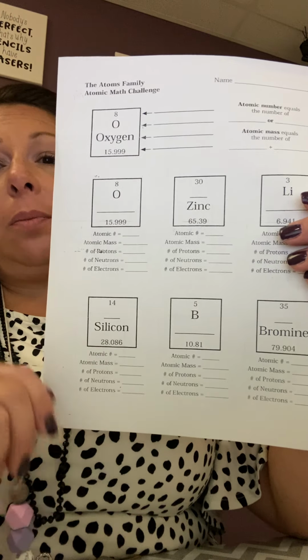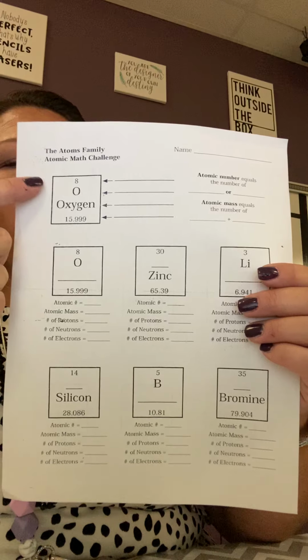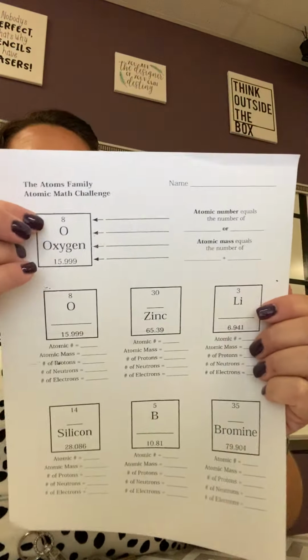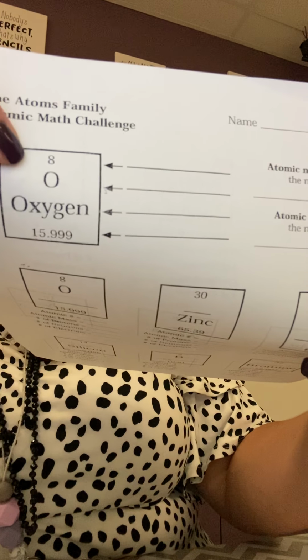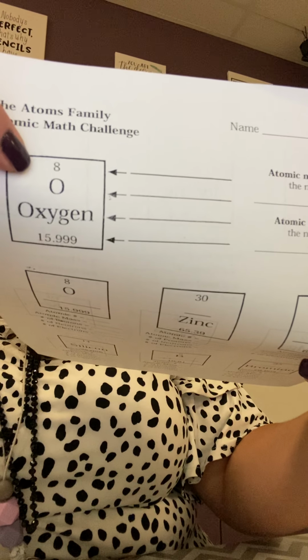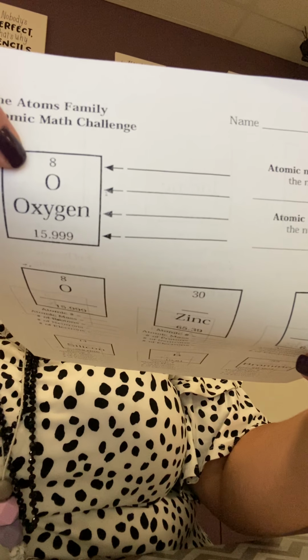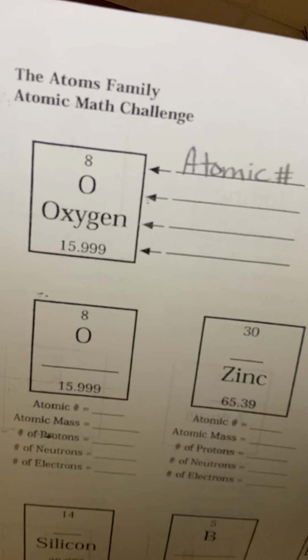Okay, so what you guys are gonna do with me right now, going through this together, we're gonna label this block. So the first thing we see is it's pointing at the number 8. That number 8, we are going to label as the atomic number. I'm gonna write that down while y'all are sitting there writing it too. So we're gonna write that as the atomic number. So you should have that.